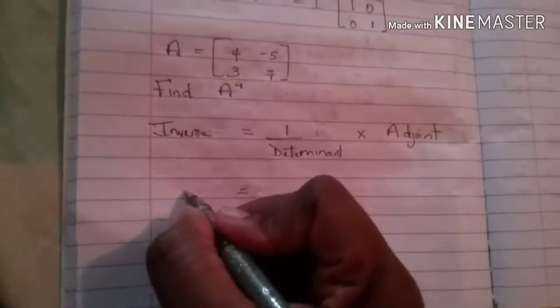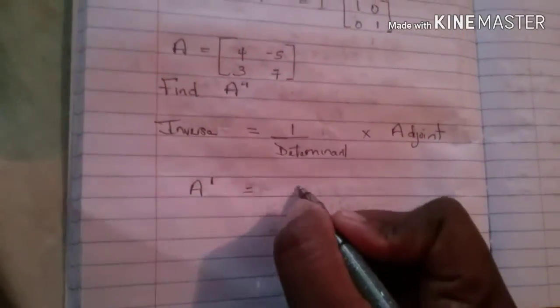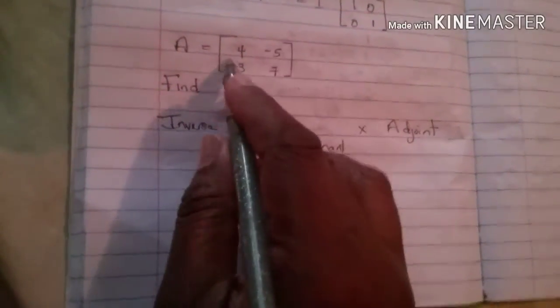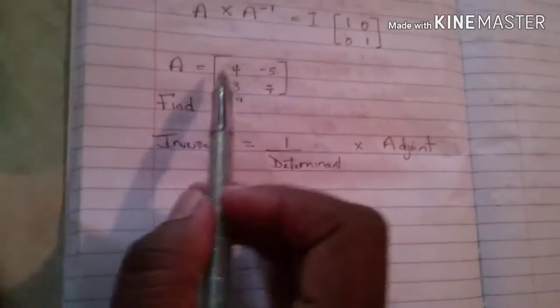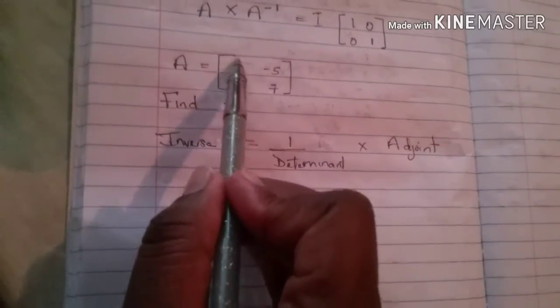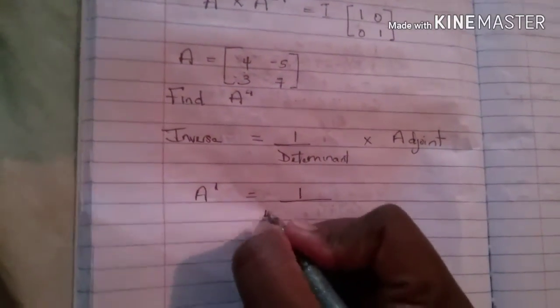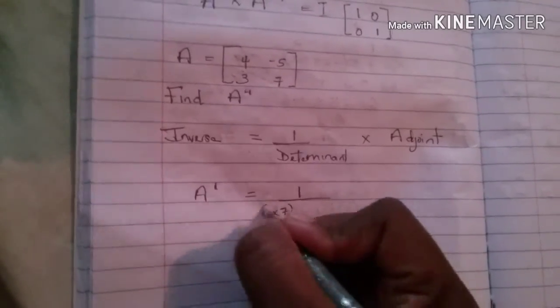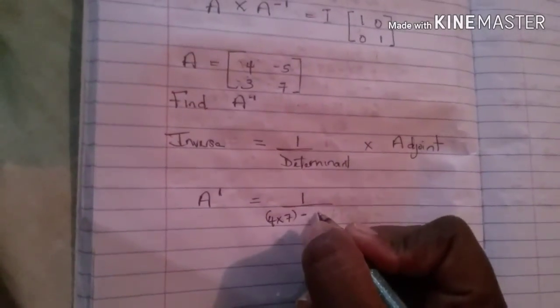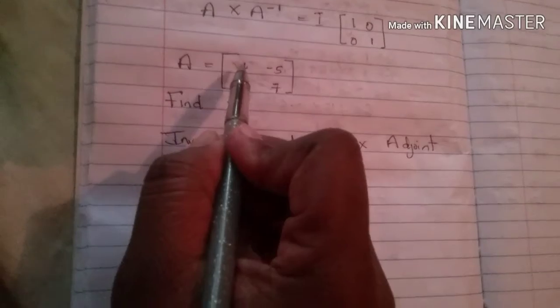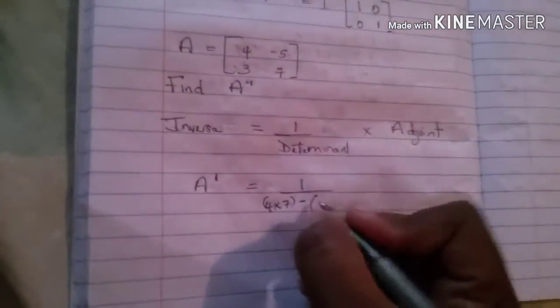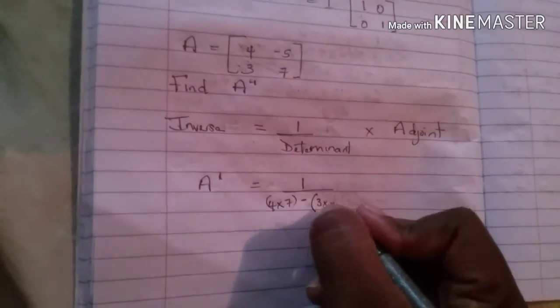So how do we find the inverse of A? A inverse is equal to 1 over the determinant, and the determinant is the product of the leading diagonal, 4 times 7, minus the product of the non-leading diagonal, 3 times -5.